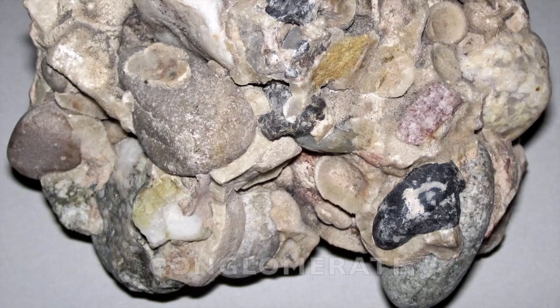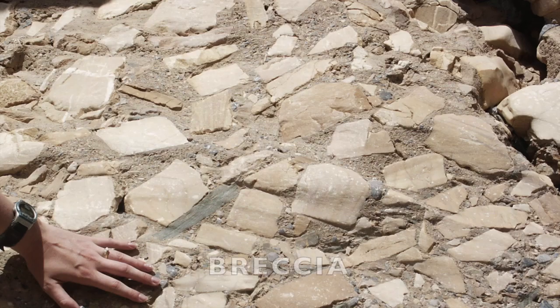There are many types of sedimentary rocks, and they all look a little different depending on the type of sediments. Some sedimentary rocks, like this conglomerate here, are made of larger pieces of sediment. You can see some of the small pebbles that have been incorporated into this rock. Breccia is another sedimentary rock that's made up of large pieces of sediment that have been compacted and cemented together.